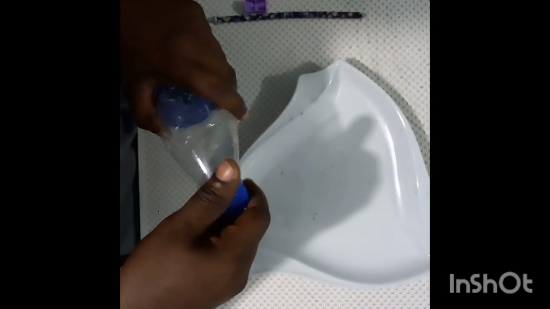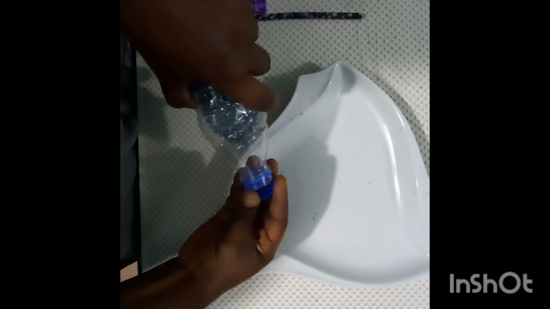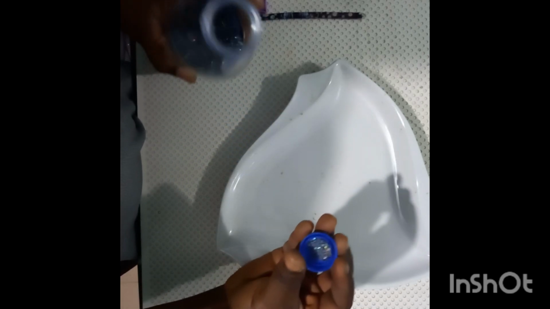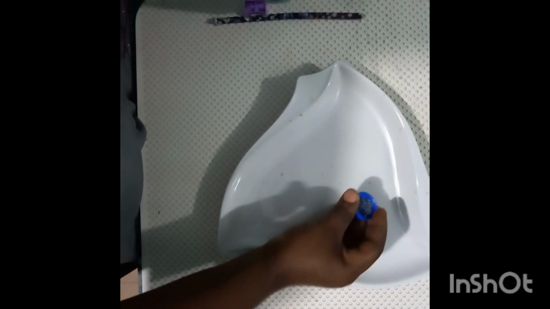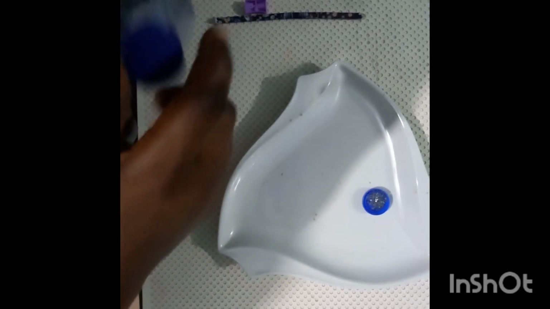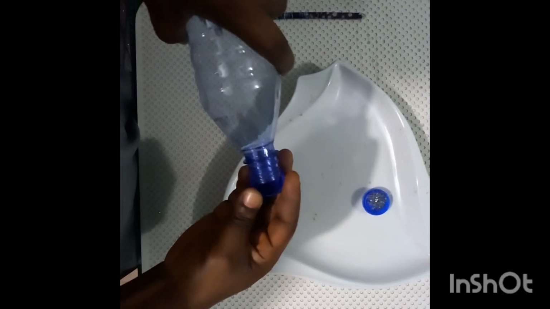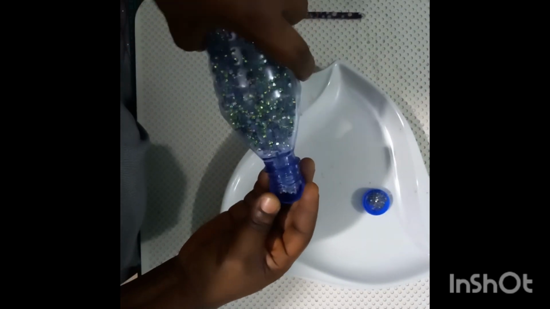Rhinestone boards come in different sizes. This is a size 10 rhinestone board. That means I can easily put in size 10 rhinestones. Like I will show you, this is a size 10 rhinestone, then this is a size 16 rhinestone.